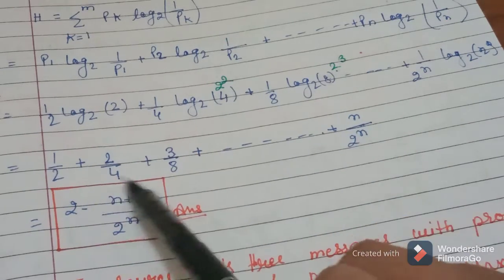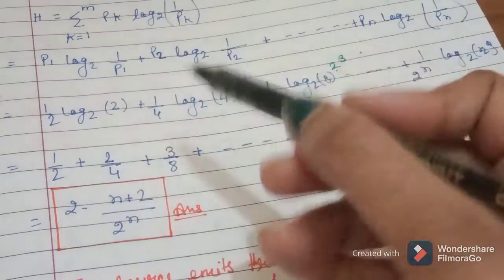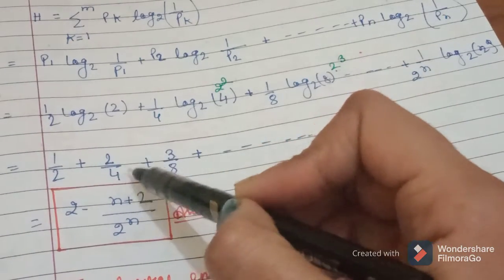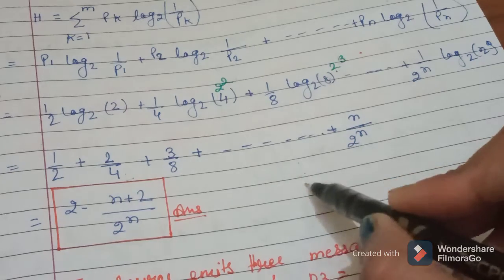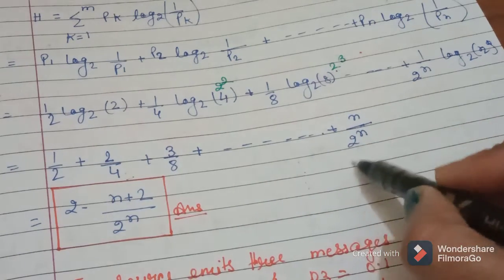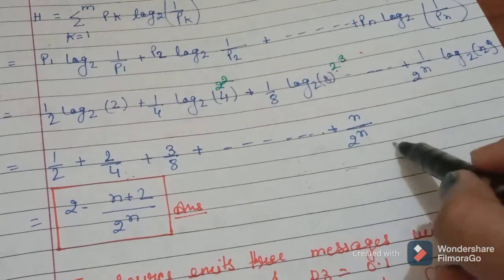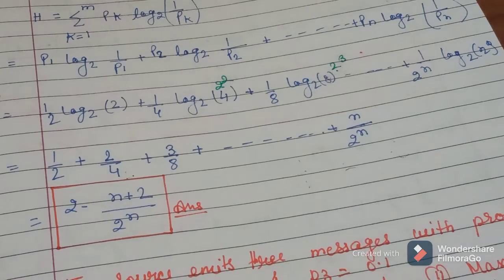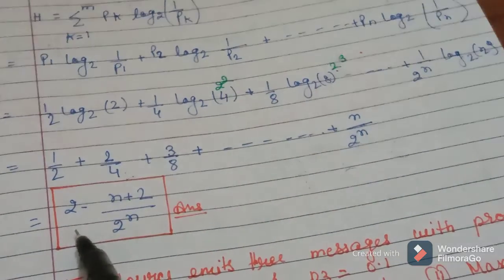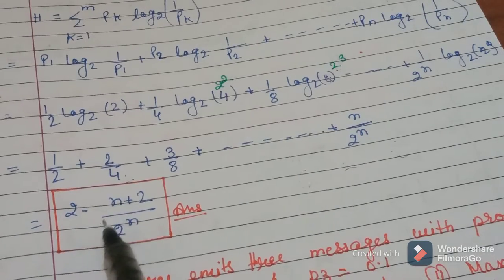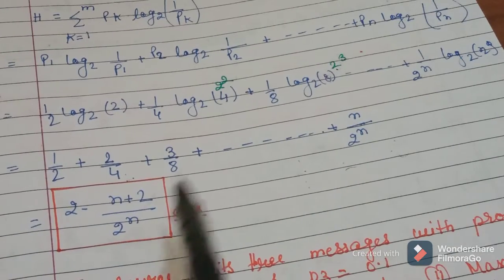We solve it by adding 1/2 plus 1/2 plus 3/8. We take the common denominator 8, and after that, when we solve this equation, we will get the answer. Okay, that is our first question.